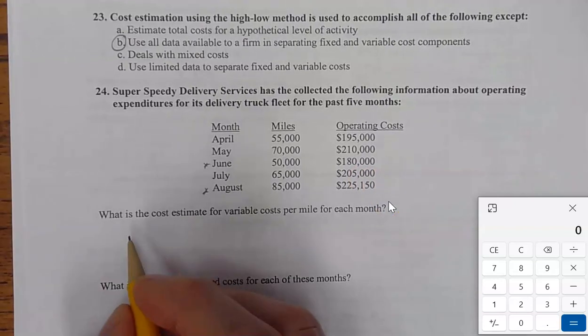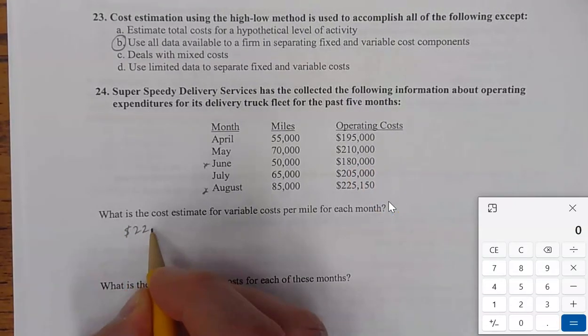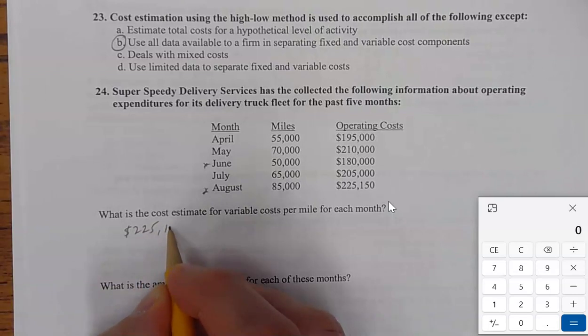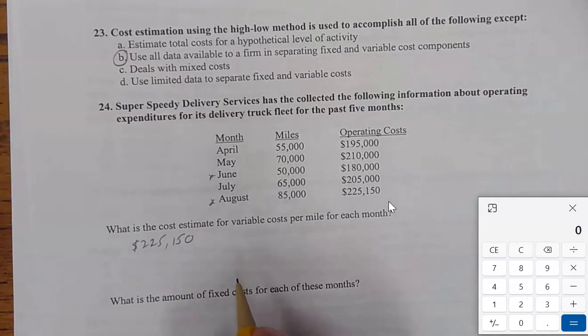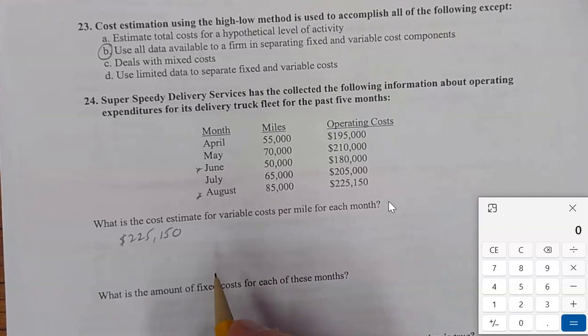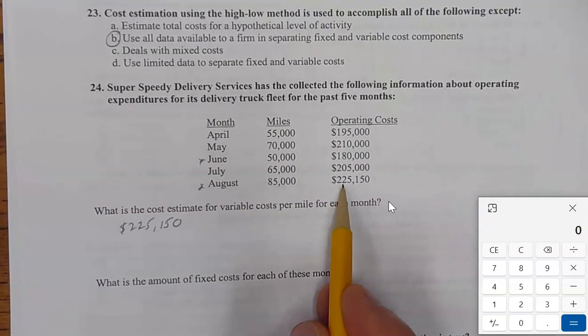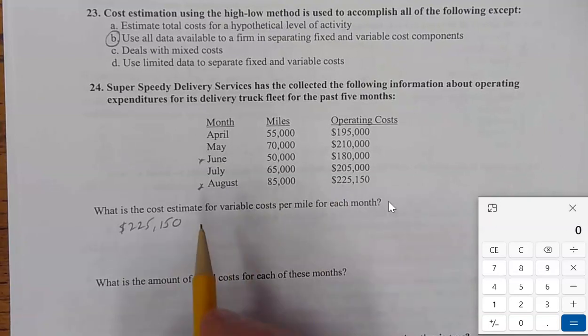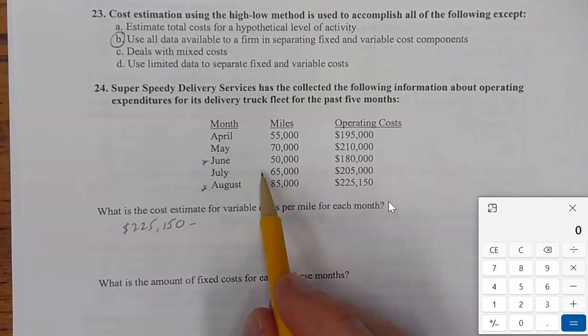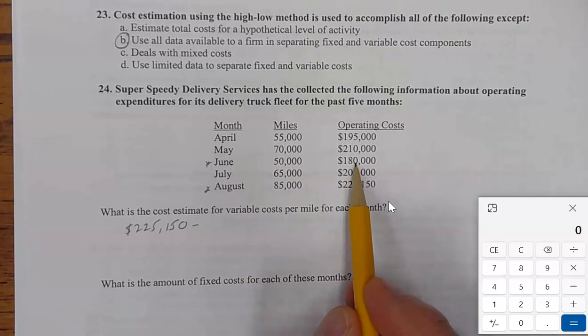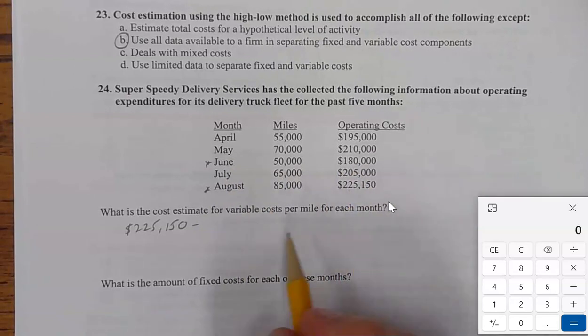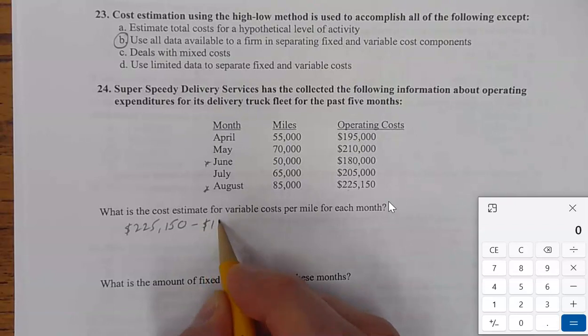And I'm just basically going to set up a little equation here. I'm going to subtract from this high level cost from August the June operating costs of $180,000.